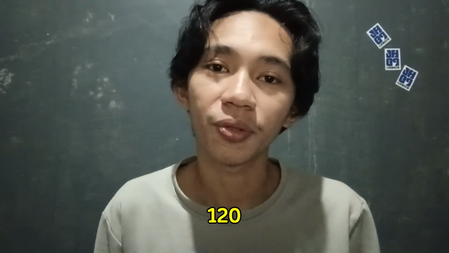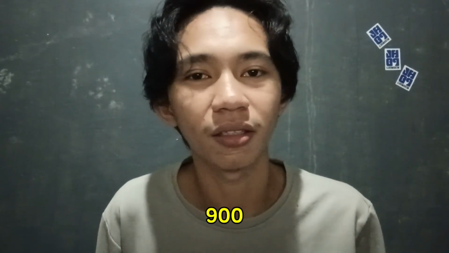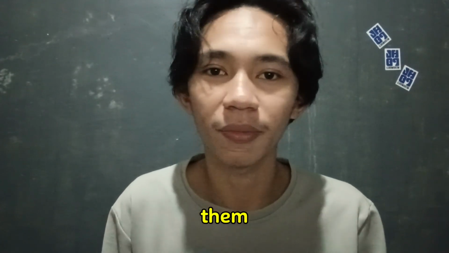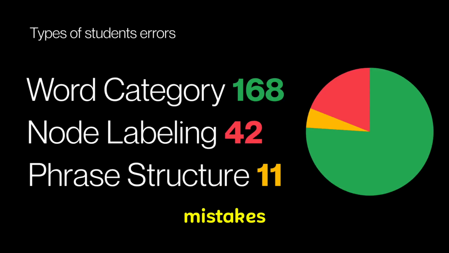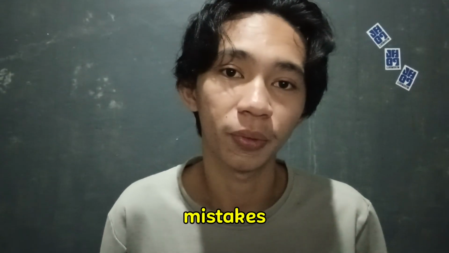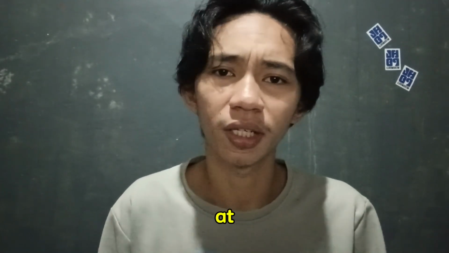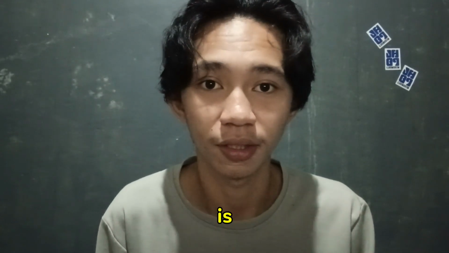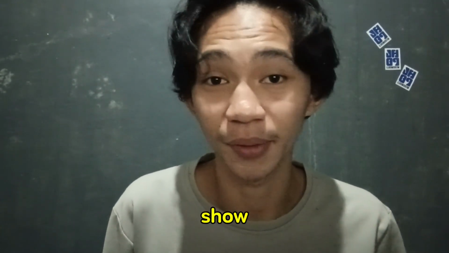Out of 120 sentences in about 900 words, students made 206 mistakes in total. Most of them, 168 cases, were mistakes in word category. Then 42 cases were mistakes in node labeling, and 11 cases were mistakes in phrase structure rules. This shows at a glance where students struggle the most. Understanding word function is the biggest challenge. Let me show you some concrete examples from this.